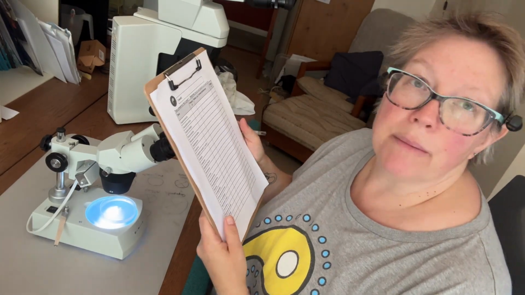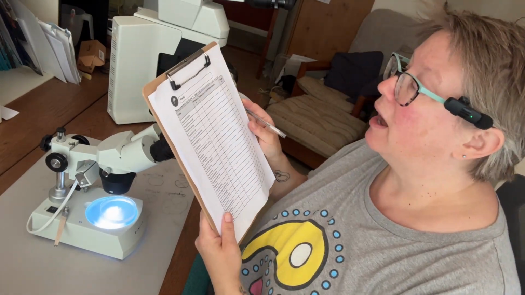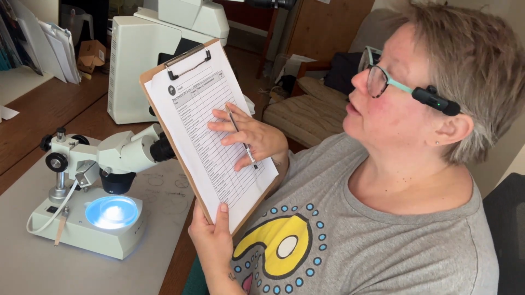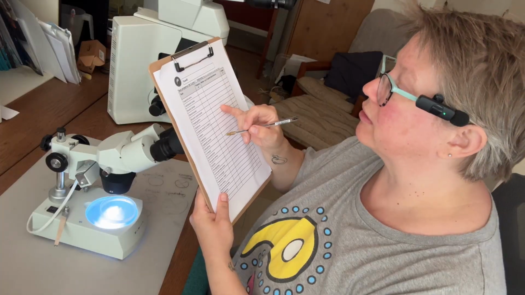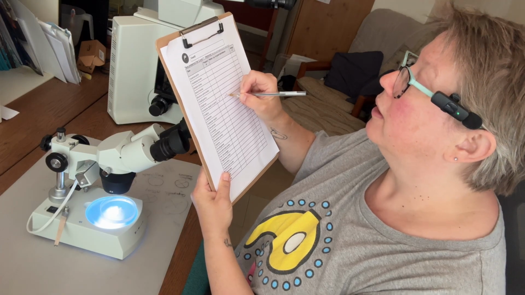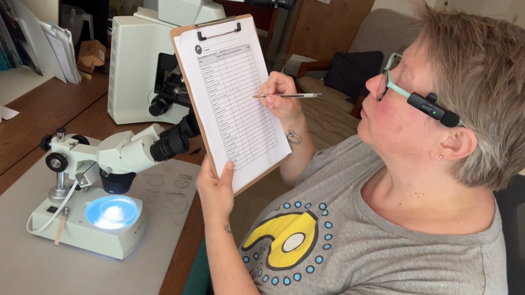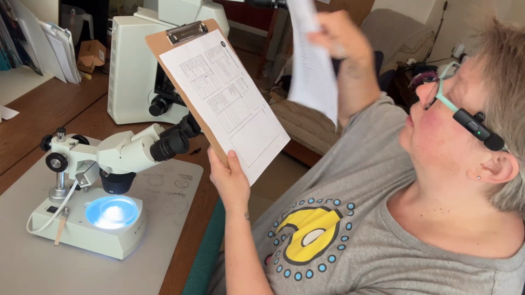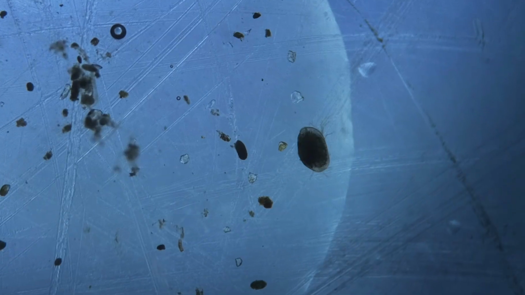Now, if I'm doing a presence-absence survey, I can now tick off the organisms that I have seen under the microscope. So we saw some Cirripedia nauplii. There were lots of those, so I'm going to write a note that there were lots of those in the sample. We also saw some copepods. We saw ostracod, and we saw some polychaete larvae.